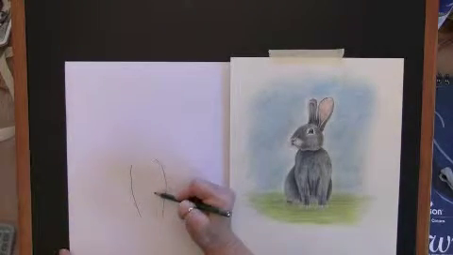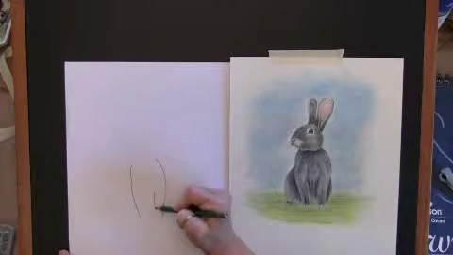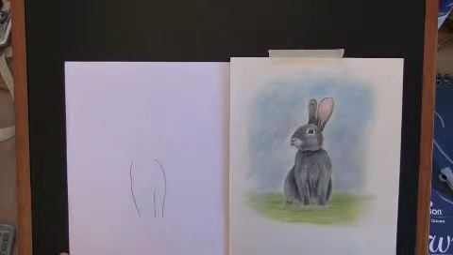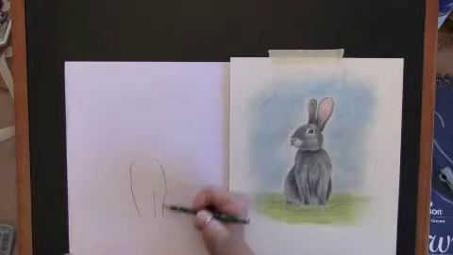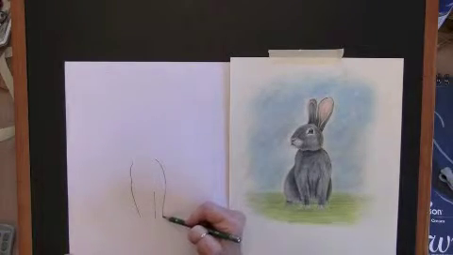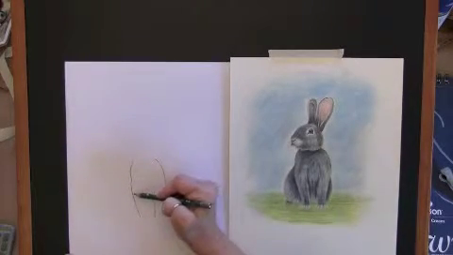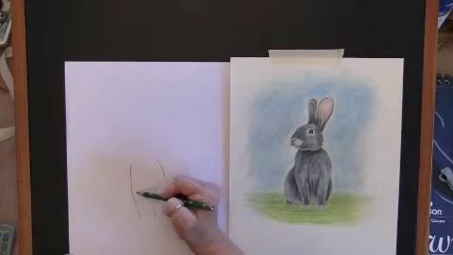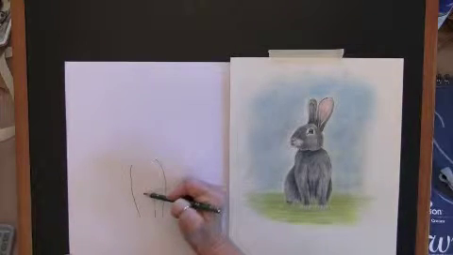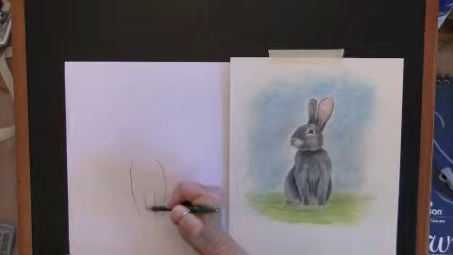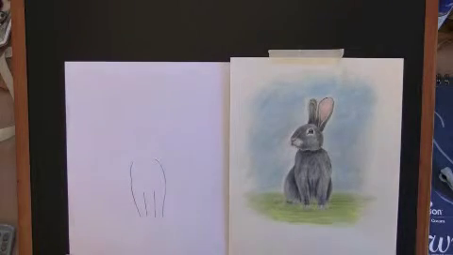And I'm going to come down, angling in just a little bit, but not very much. Stopping even with where I stopped on this side. Now, come over here, same level, come in about the same distance, and come down, and stop at the same point. And there you go.